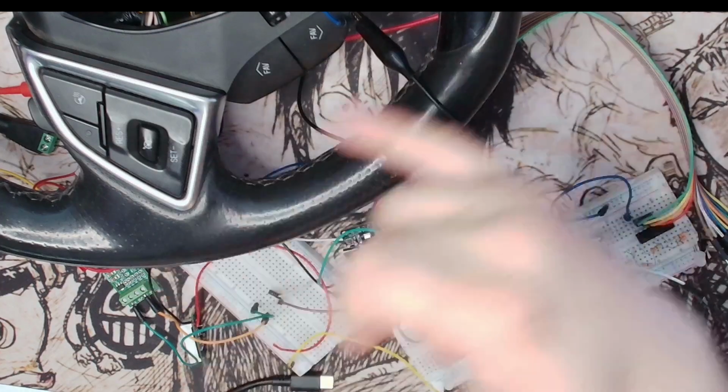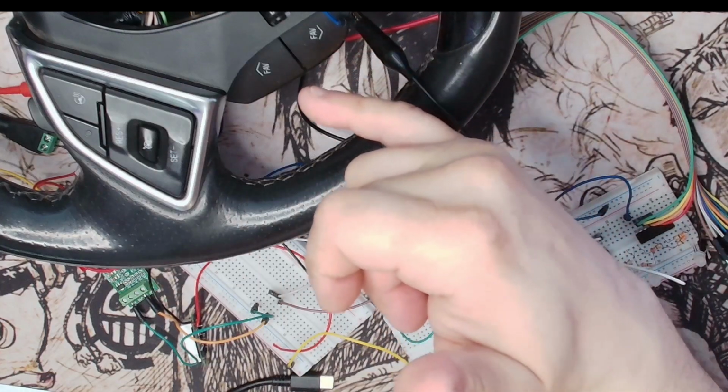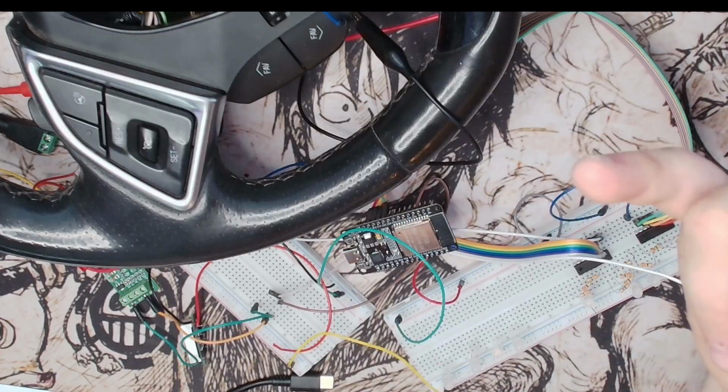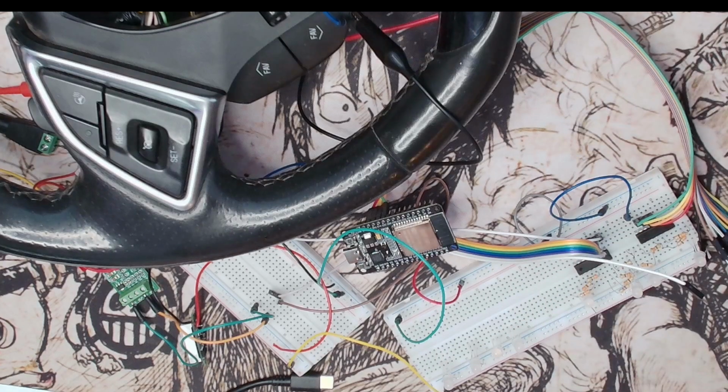What we actually simply have is a cruise control feed and a cruise control return. So we're going to have to use those feed and return wires in order to watch, or observe, the actual cruise control setup.